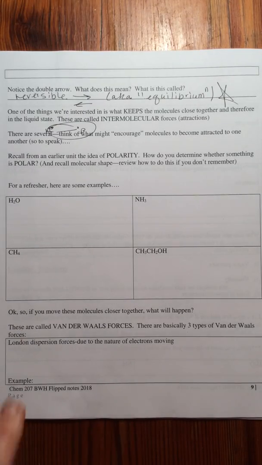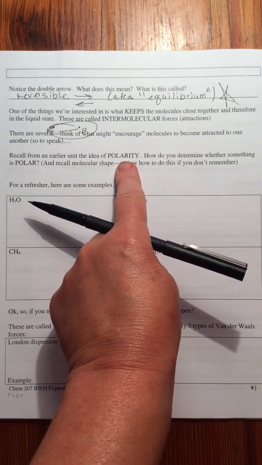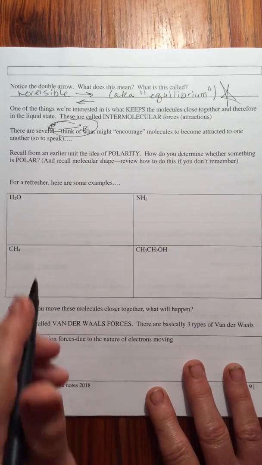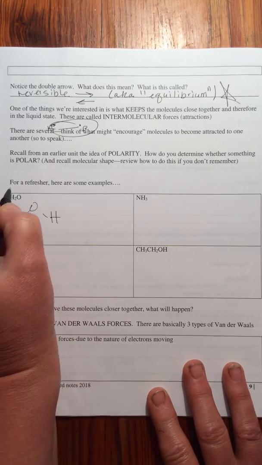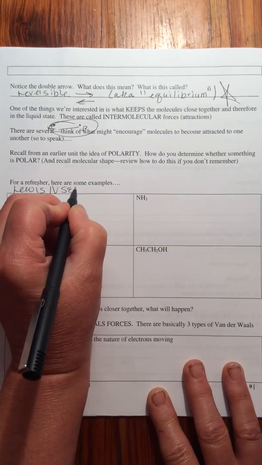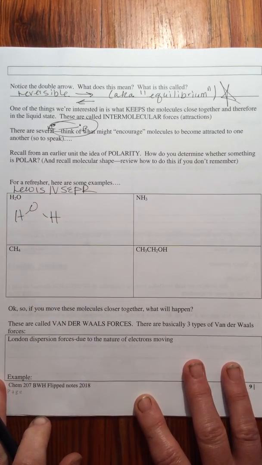Okay, so we want to go back to this business of polarity, and to be sure that we can determine a polar bond when we see it. Okay, so again, water. Here's our Lewis structure, VSEPR. Okay, so I'm going to say Lewis and VSEPR. If you don't remember what these are, you need to go back and review them.